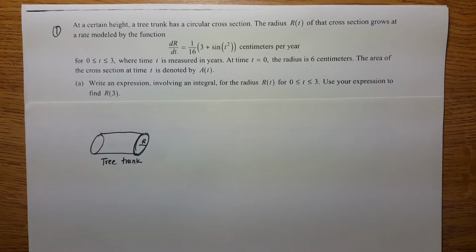Question 1. At a certain height, a tree trunk has a circular cross-section. The radius R(t) of the cross-section grows at a rate modeled by the function dR/dt, and t is between 0 and 3, where t is measured in years. At t equals 0, the radius is 6 centimeters. The area of the cross-section at time t is denoted by A(t).